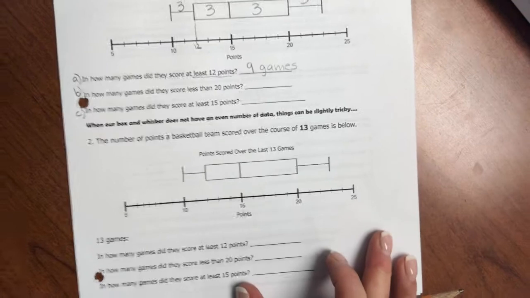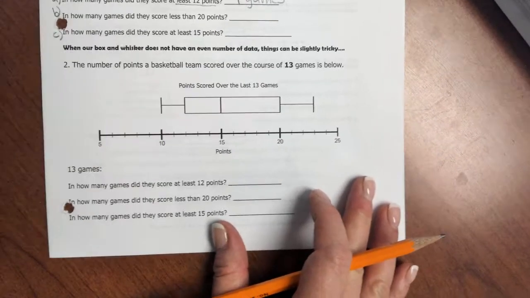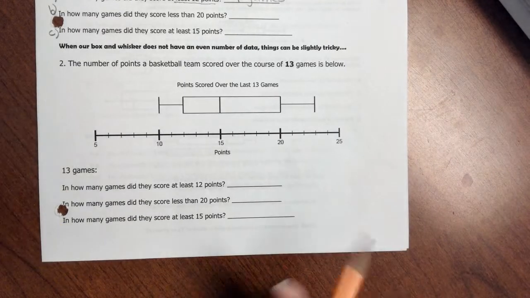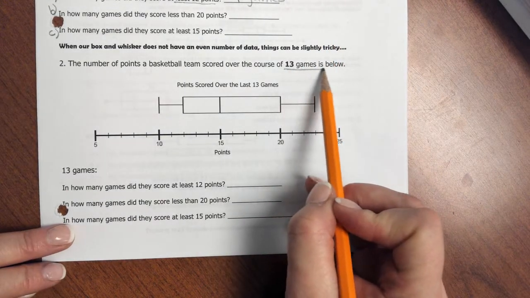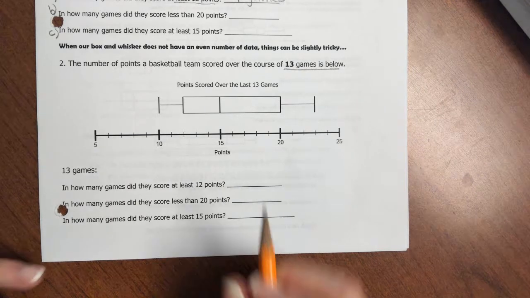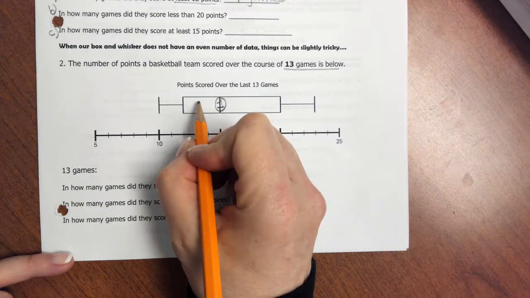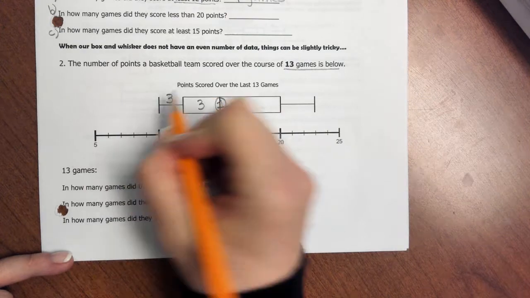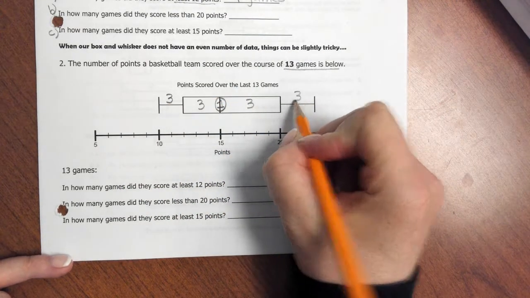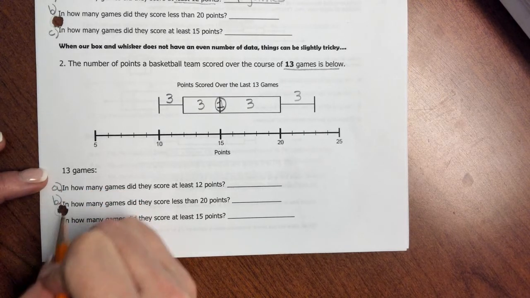Now look at the next set of questions. I'm going to just move ahead. You can go back and answer B and C on your own. All right, this one's a little bit different because this time we're talking about 13 games. So that makes our spread a little bit different. That means we have exactly one value that falls on the median. So I'm going to put that one value right there on the median. And then I still have 3 games here, and 3 games here, and 3 games here, and 3 games there. So, and I guess I should have labeled this A, B, and C, so let's do that.